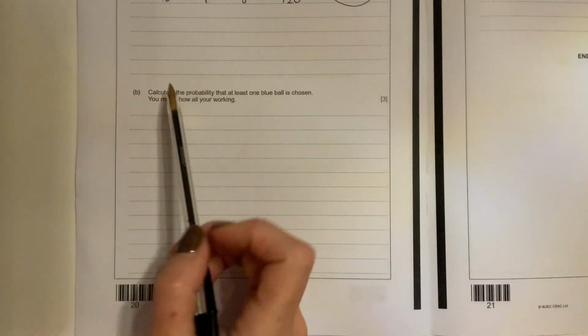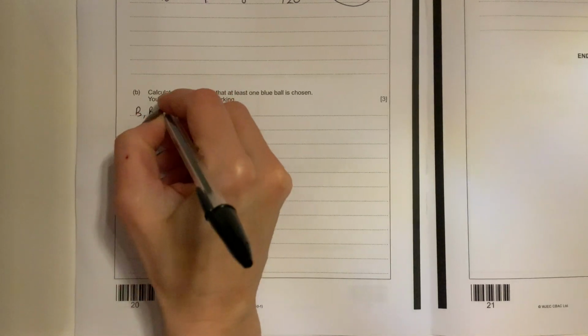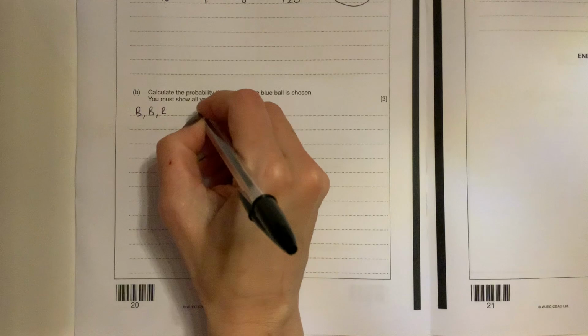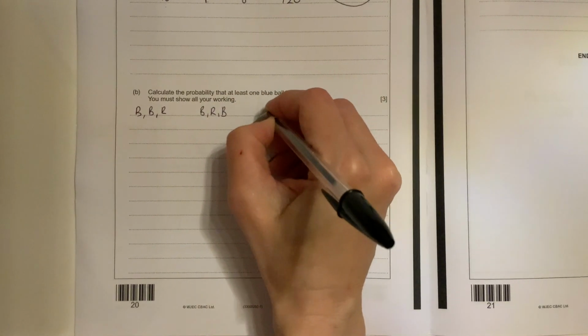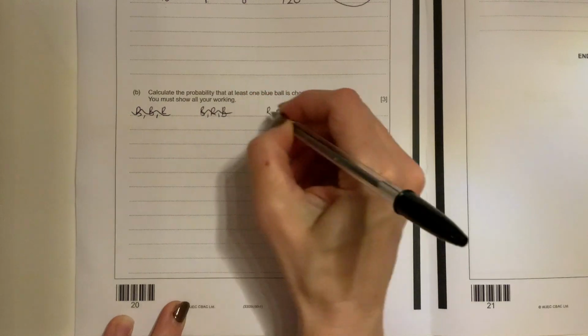So you could do blue, then red. But then you've got to think about the order. So you could have chosen blue, red, blue. Then you could have chosen red, blue, blue. So some of the options are going to have 3 choices. Now that's a lot to do for 3 marks.